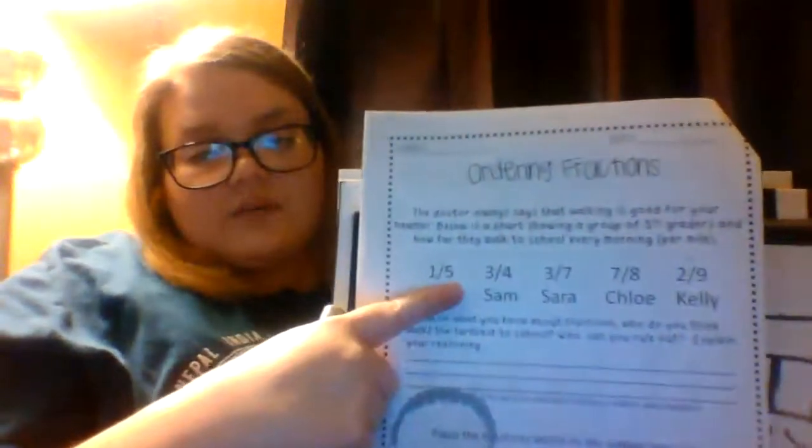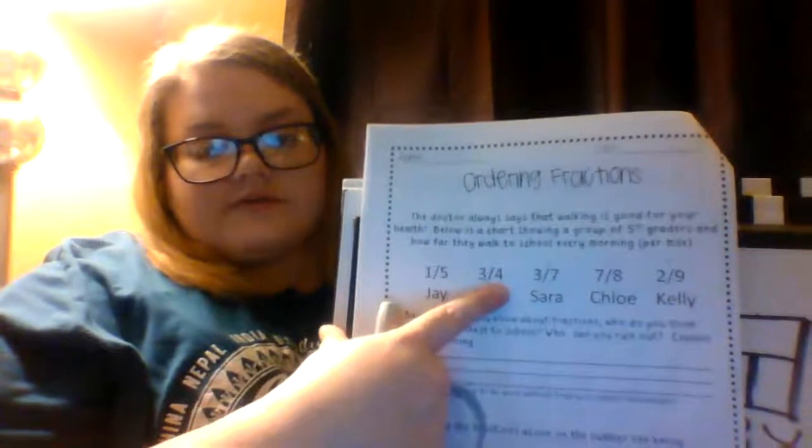So I had a whole that I broke down into 5 parts, and I shaded one of those. I had a whole that was broken down into 4 parts, and I shaded 3 of them. That's going to give you a good picture of what those fractions would look like.